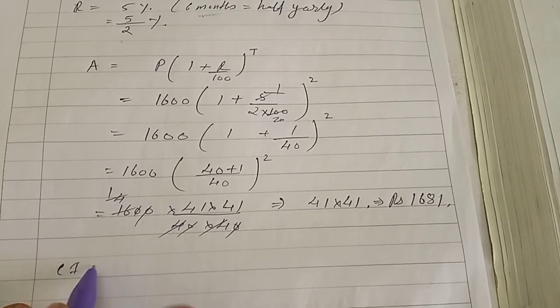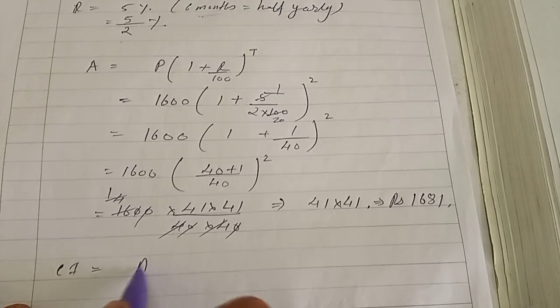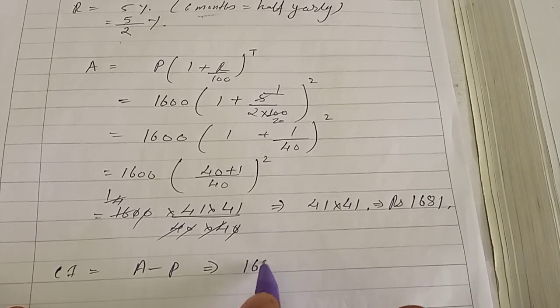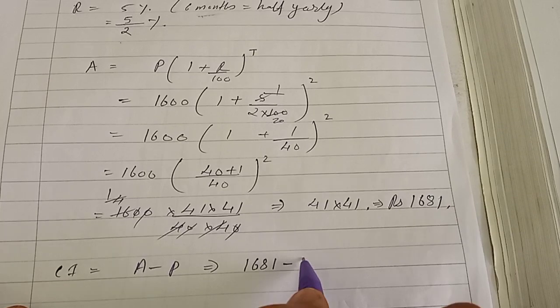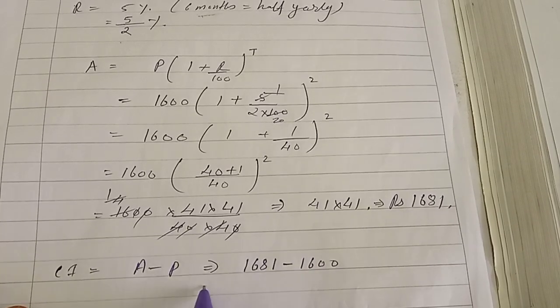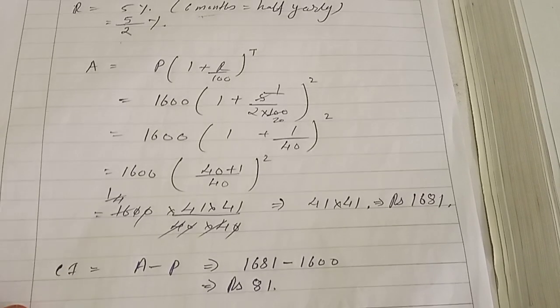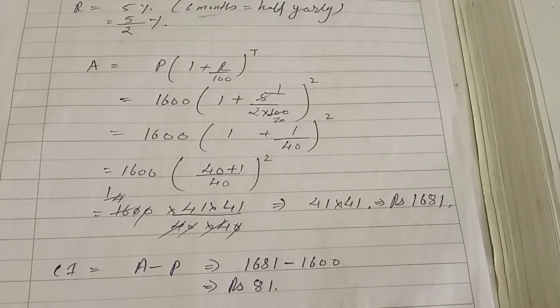You have learned squares in the first chapter. Now we have to find compound interest. Compound interest equals amount minus principal. How much is the amount you got? 1681 minus the principal, which is 1600. If you subtract it, you will get rupees 81 as the compound interest. Is it clear?